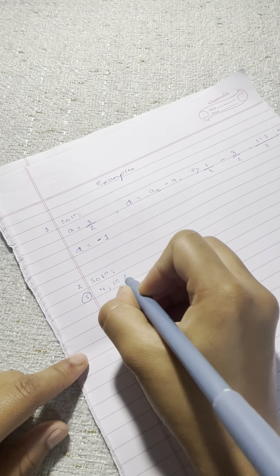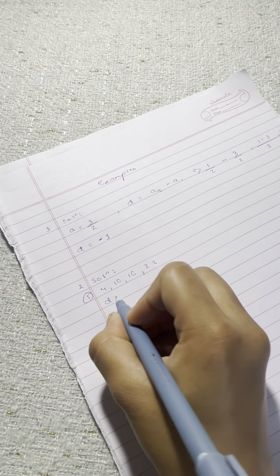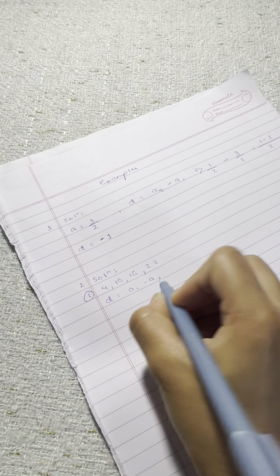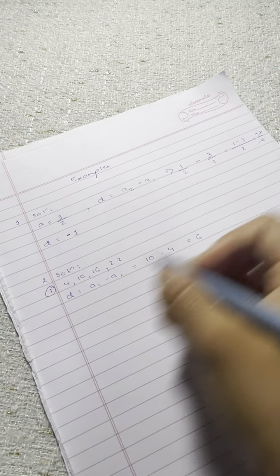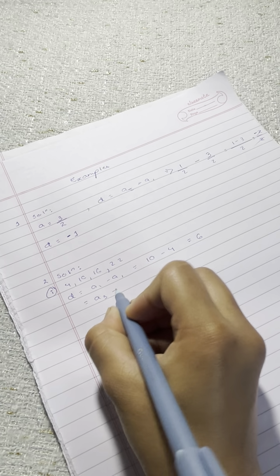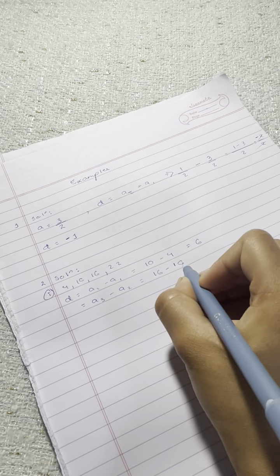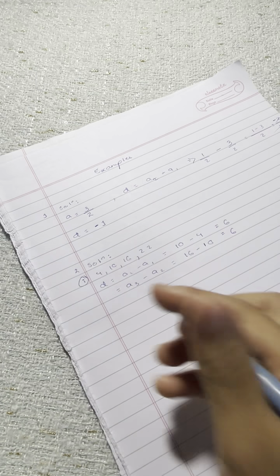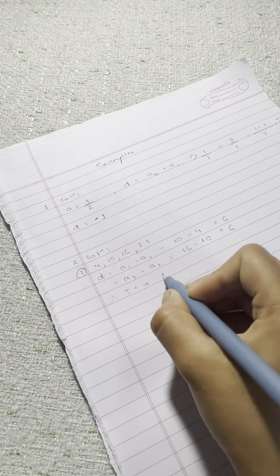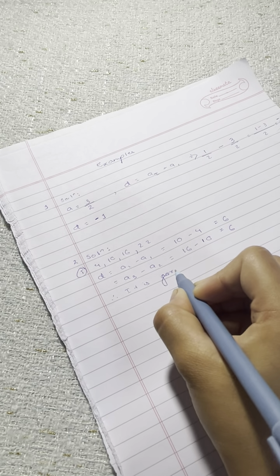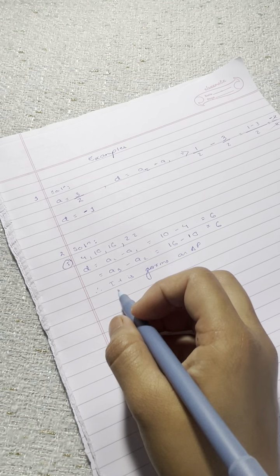4, 10, 16, 22. Whenever you find a common difference, A2 minus A1 is 10 minus 4, which is equal to 6. Then A3 minus A2 is 16 minus 10, which is equal to 6. Therefore, it forms an AP.